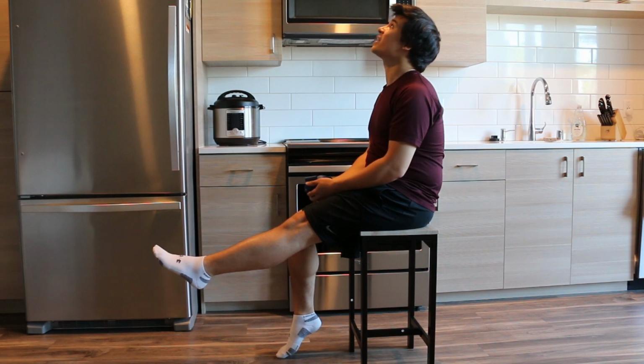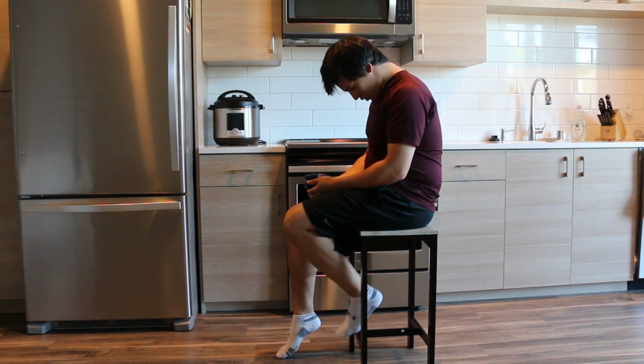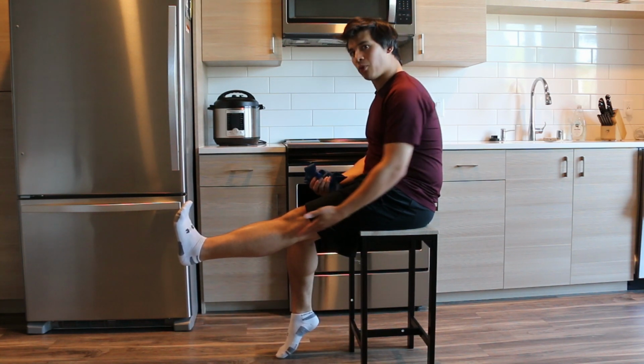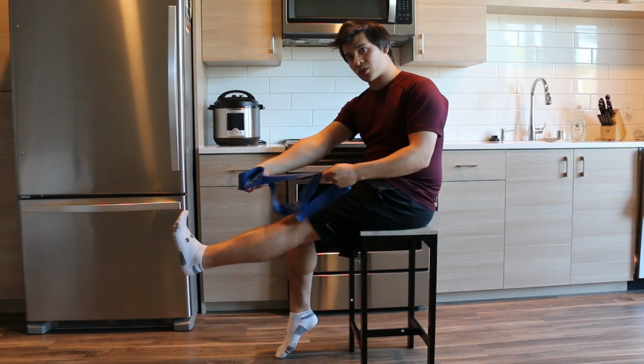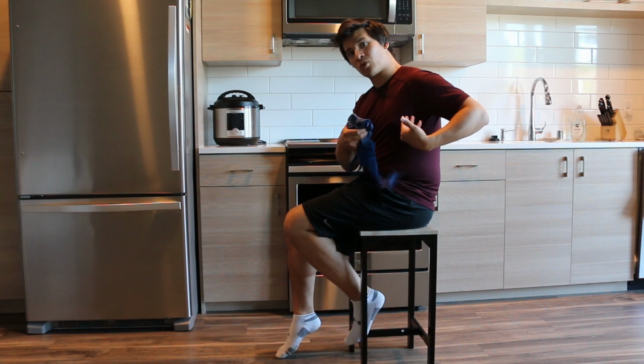Essentially, again, we're going to look up towards the ceiling here, and then down towards the ground. When we do this position, we're pulling that sciatic nerve down towards the foot. And then when we reverse that motion here, we're pulling it up towards the low back.